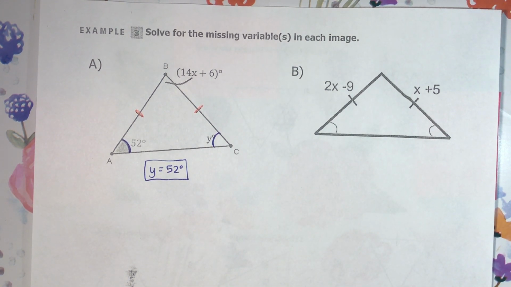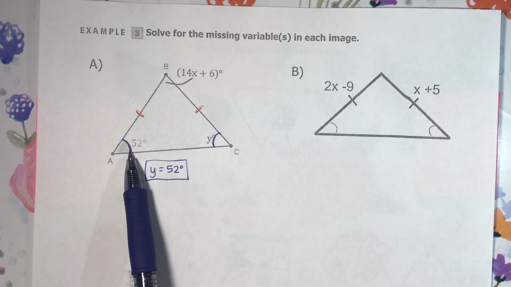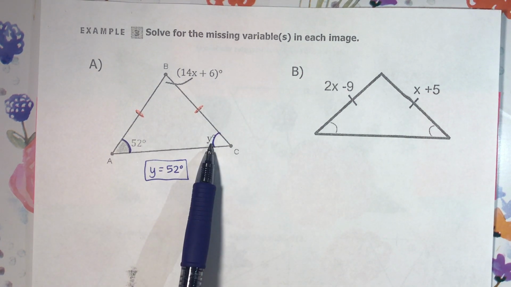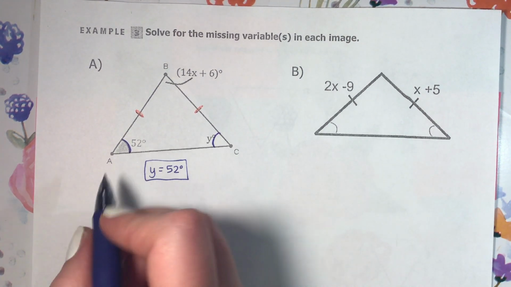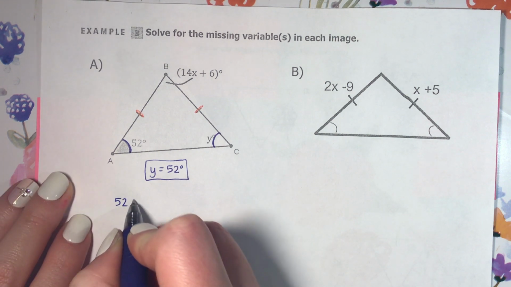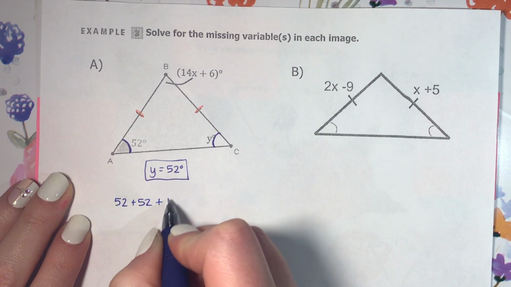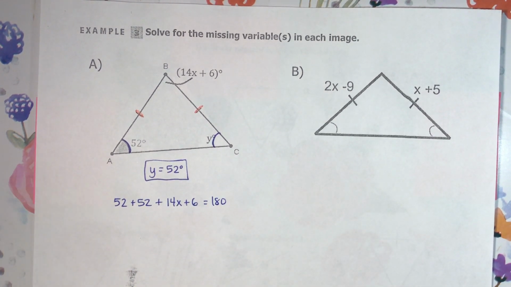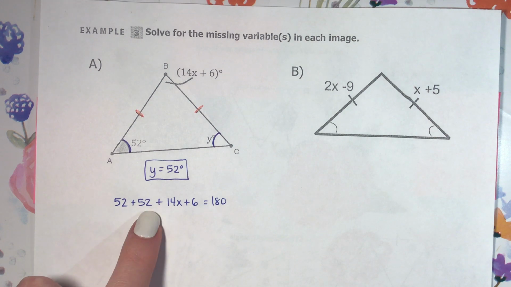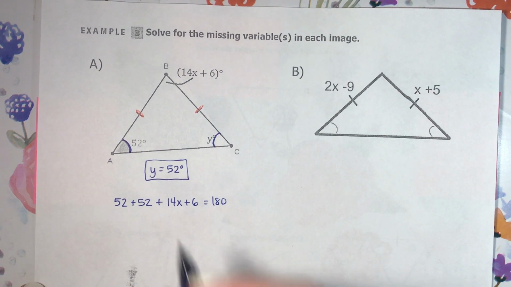Now I need to figure out how I can calculate x. Well, don't forget that the rules of the triangle have not changed, so the angles still need to add up to 180. So I can say 52 plus 52 plus 14x plus 6 is equal to 180. I'm just going to add up all the angles and set them equal to 180. Now I'm going to start simplifying. So 52 plus 52 plus 6 is going to equal 110.